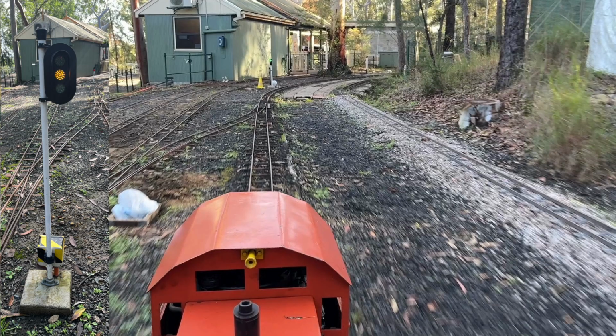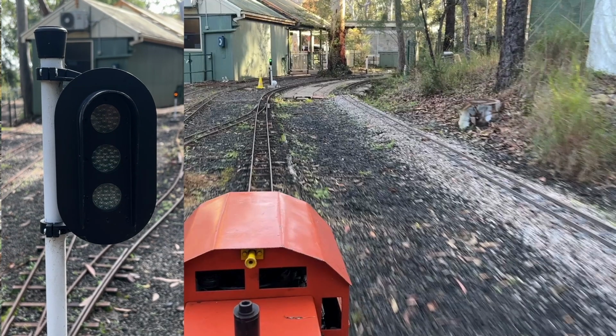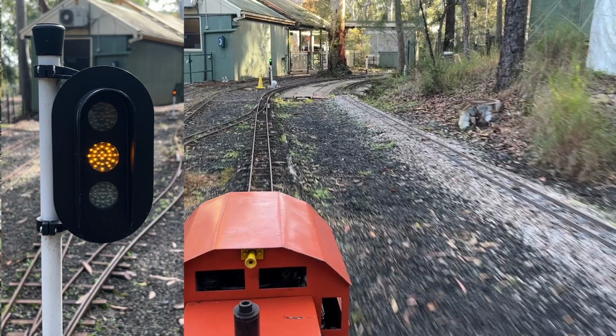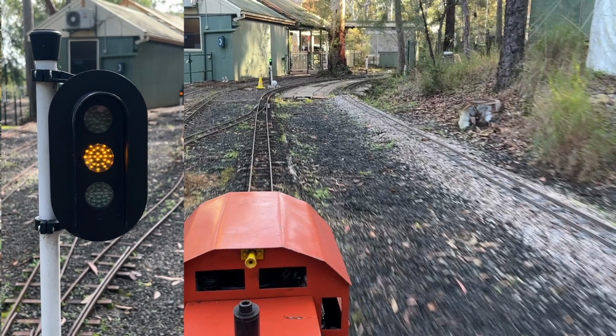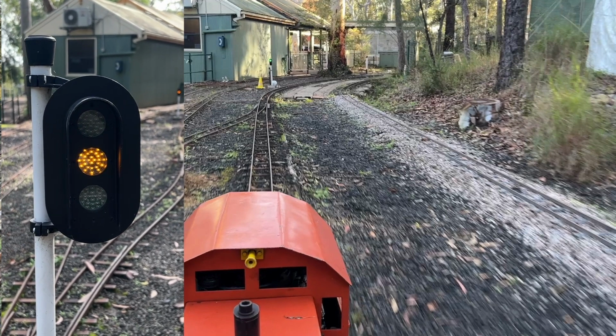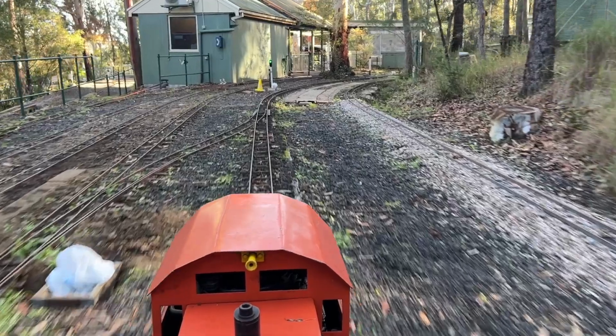An amber aspect means caution. The next signal is displaying red and the driver should be prepared to stop at the next signal. A flashing amber aspect means the next signal is displaying an amber aspect. The driver should continue with caution and be prepared for a more restrictive indication ahead.